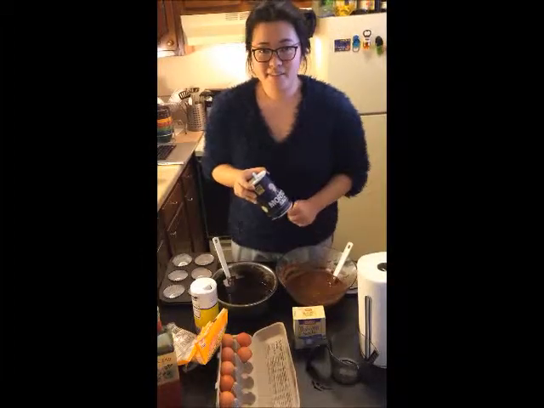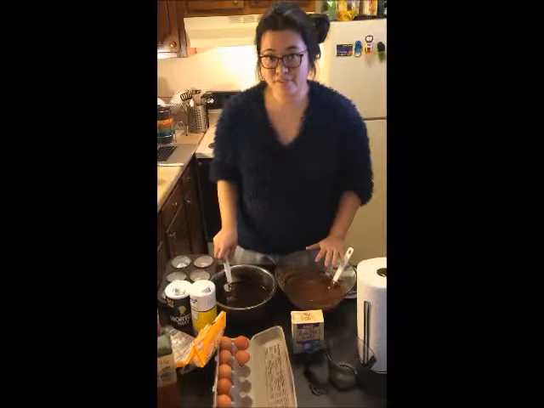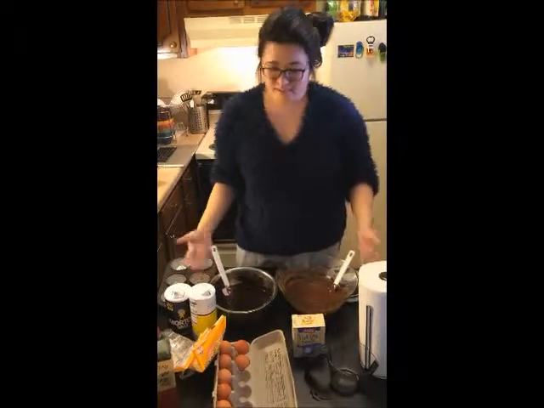And the other thing is salt. I just add a little bit of salt into the two batters because the salt can bring out more flavor of the chocolate, so it will taste better.